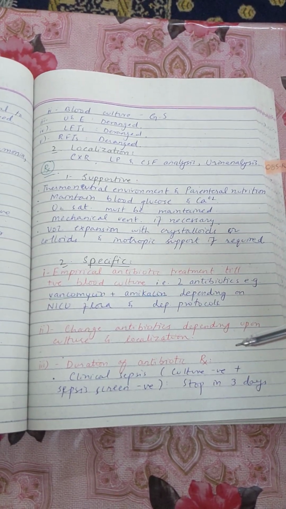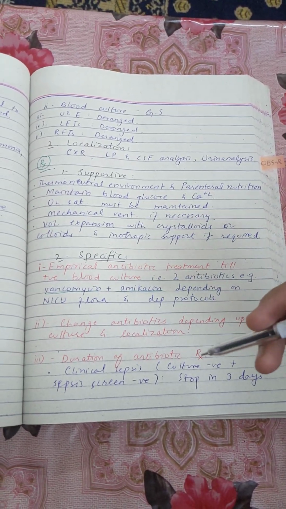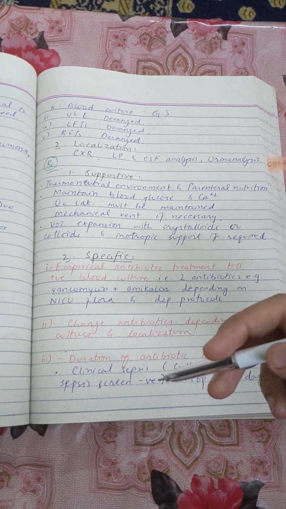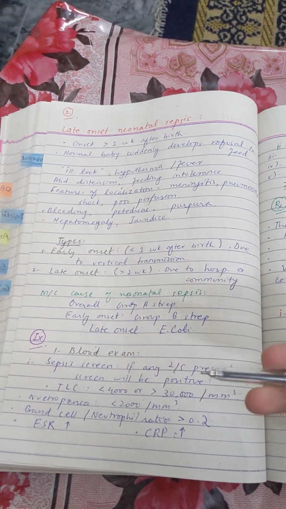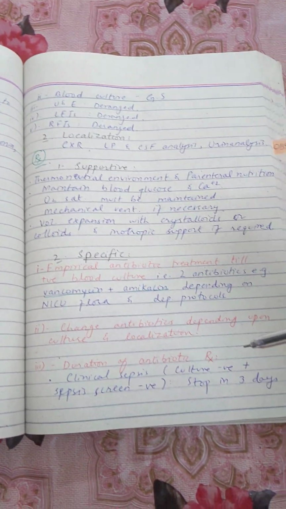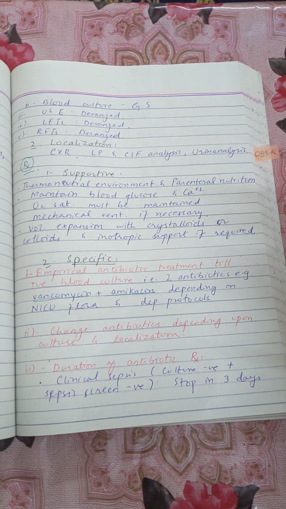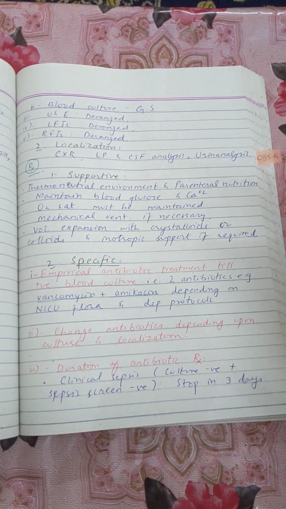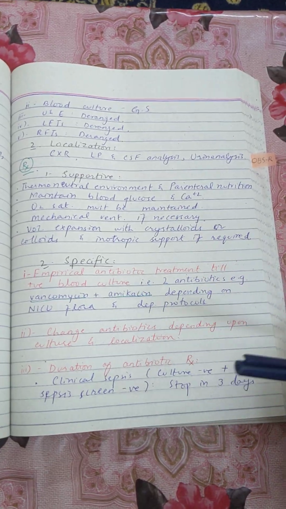Then what is the duration of antibiotic treatment? It will depend on the clinical sepsis screen. For example, if the culture is negative and the sepsis screen is also negative, meaning less than 2 out of 5 features are positive in the sepsis screen, then you have to stop the antibiotics within 3 days, because there's no point in giving antibiotics if the child has a negative culture and a negative sepsis screen. So in that case, the antibiotics will be stopped within 3 days.